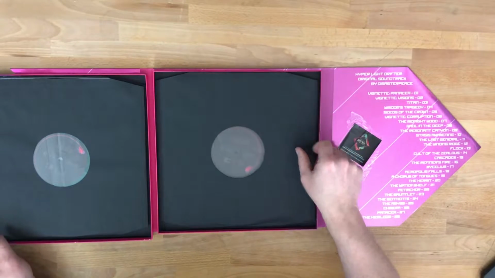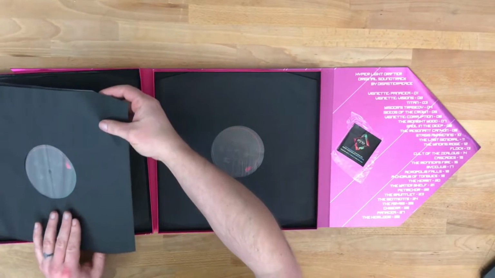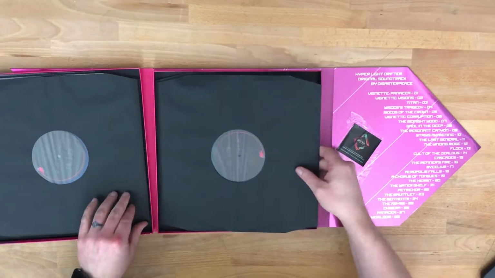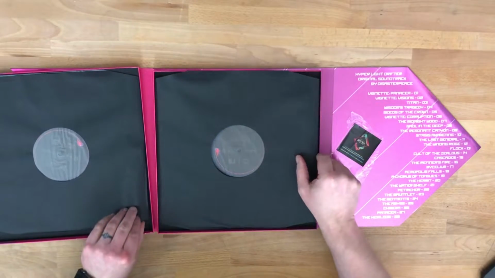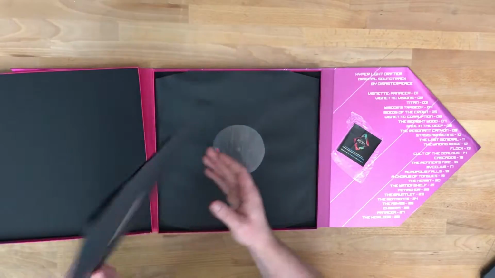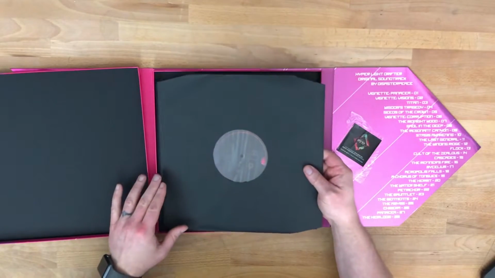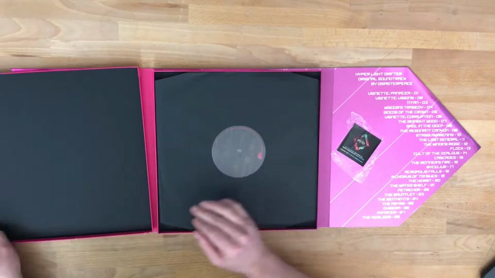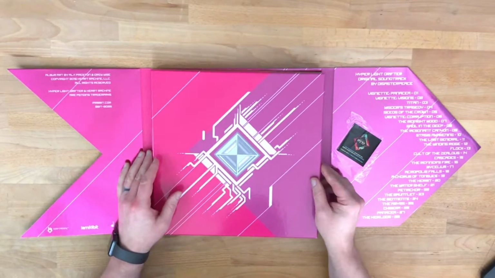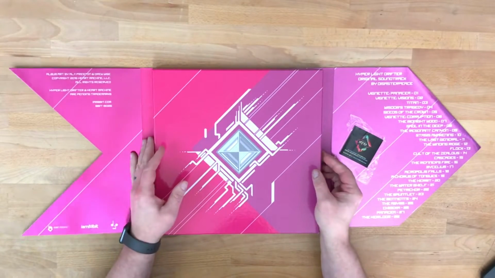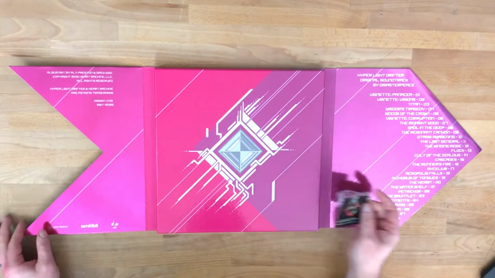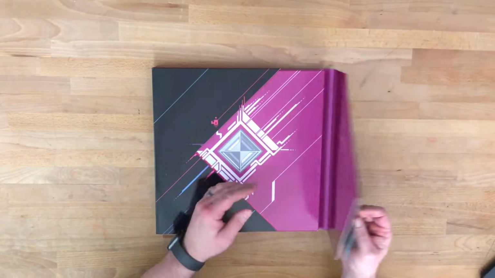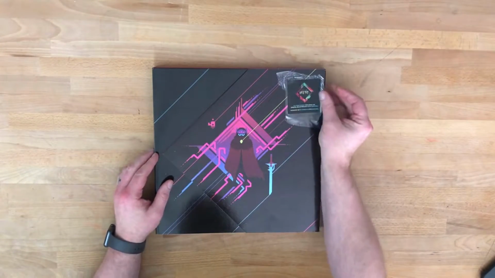So we will close everything back up here. Again, it's 4 vinyls, 180 gram weight, the 4 colors, pink, blue, green, and red. Put the lid back on. Again, we have the sticker here from the shrink wrap.